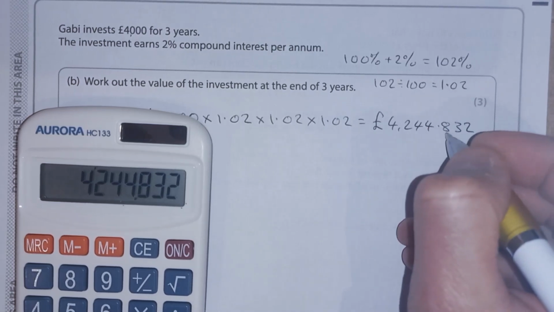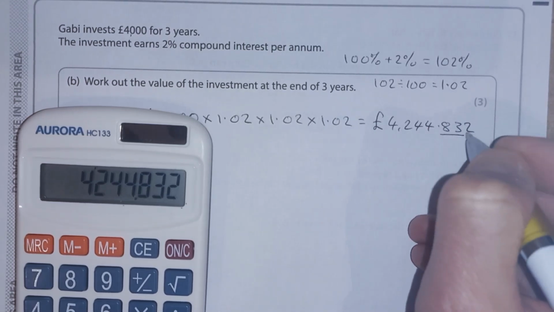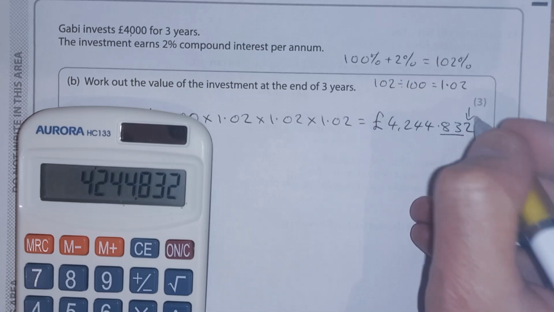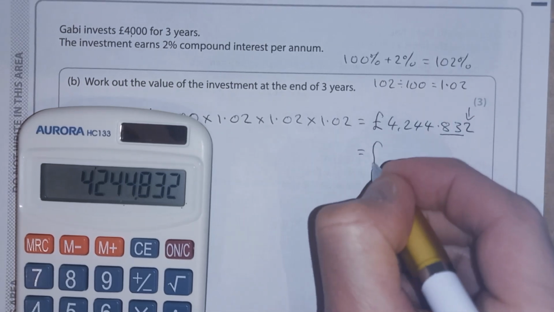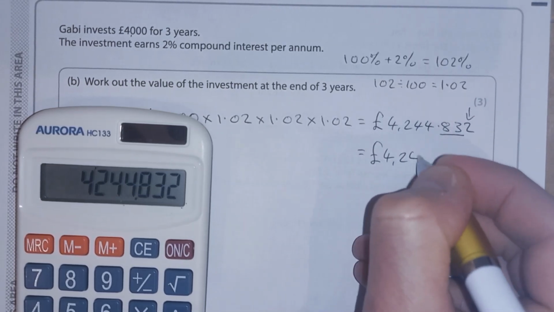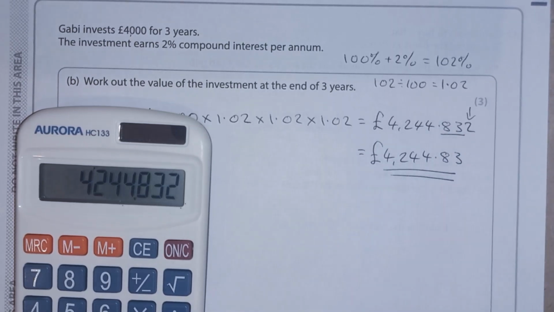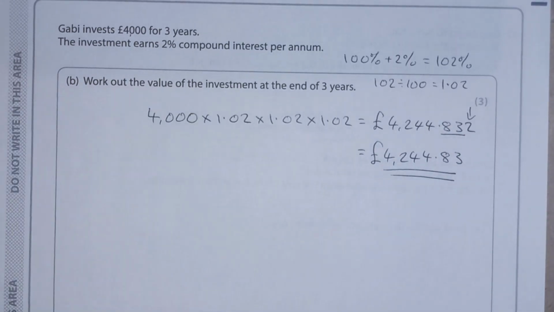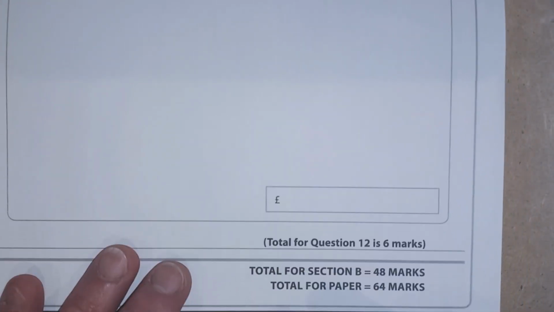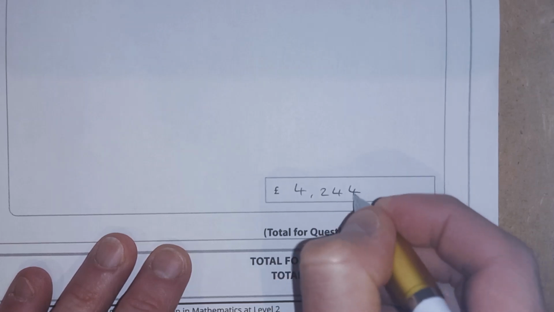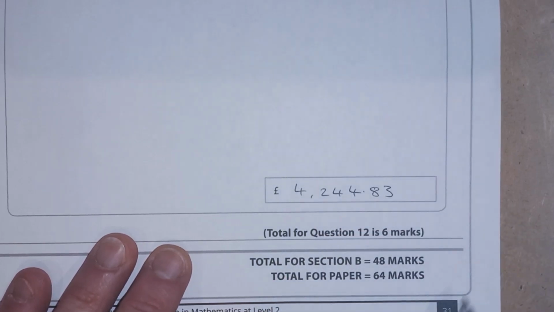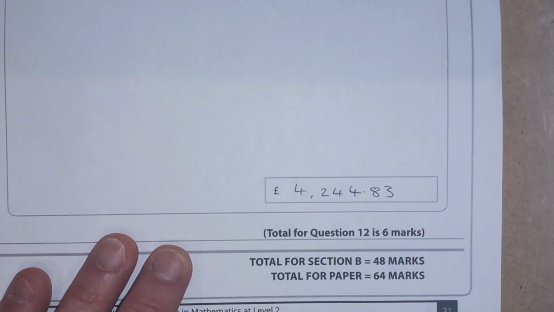And we get 4,244.832. This is money, so we can only have 2 decimal places. We look at this digit, it's less than 5, so it's just going to be £4,244.83. And we can write that in our box down here, so we've done it all properly. 4,244.83. And there you go, you can see we finished the paper.